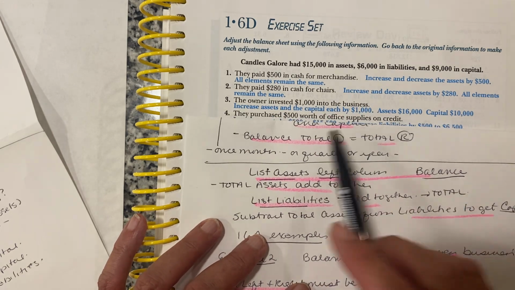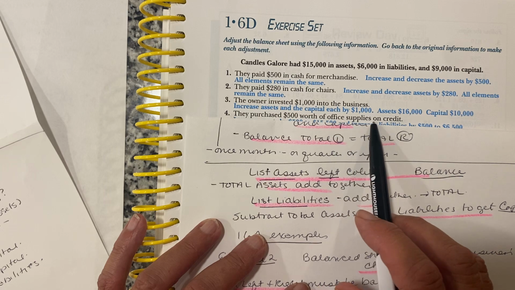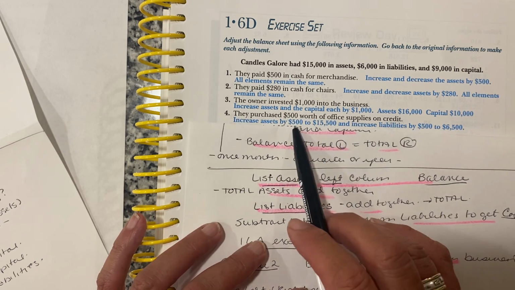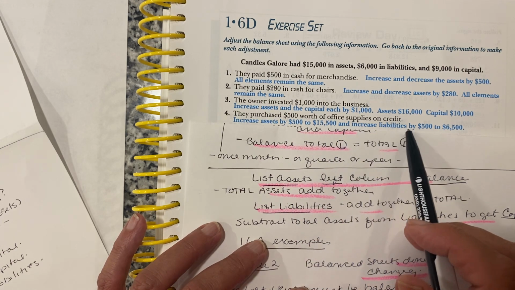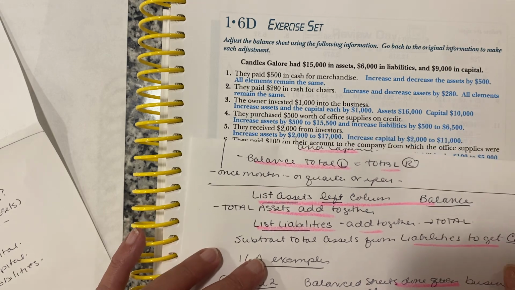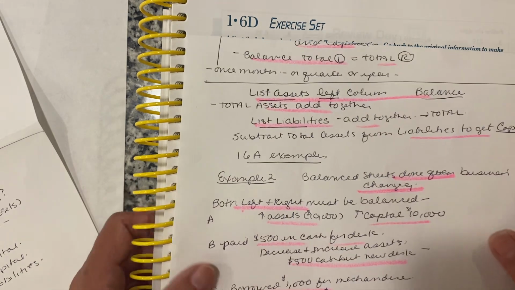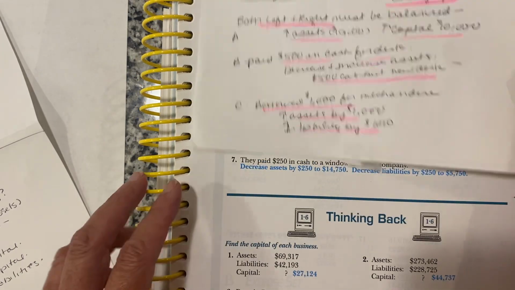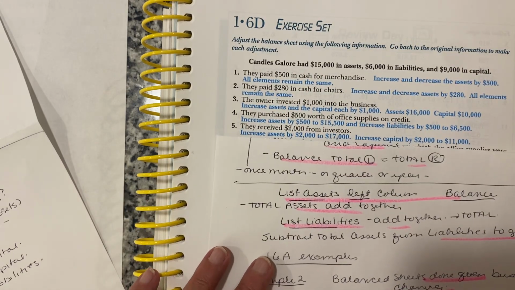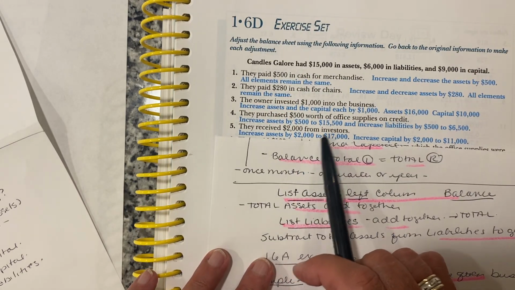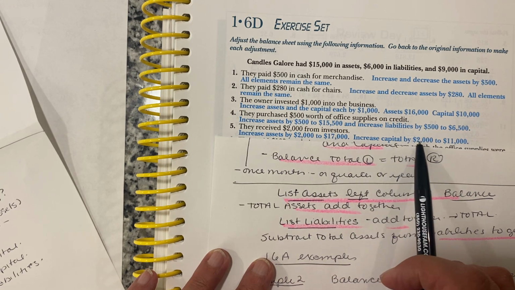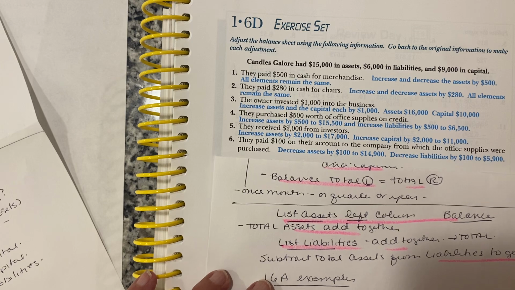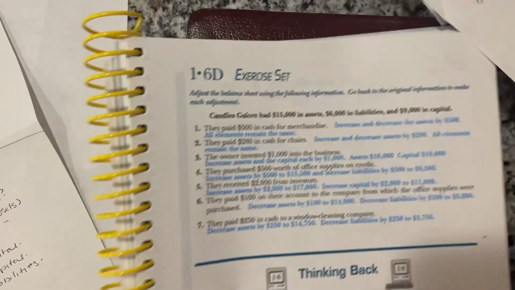So if you purchased $500 worth of office supplies on credit, that means you're going to increase the assets by $500 and increase the liabilities by $500. So just to know how to do these, okay? Let's go on and maybe do another one. If you receive $2,000 from investors, you'll increase the assets by $2,000 and you increase the capital by $2,000. Same way, just going by what I told you how to do that.